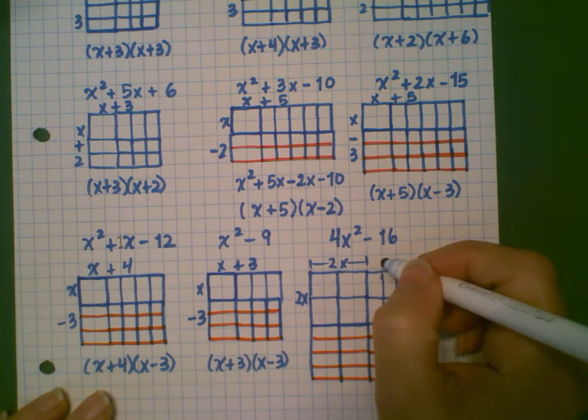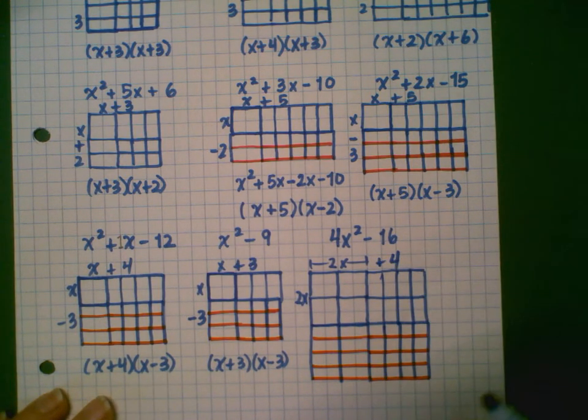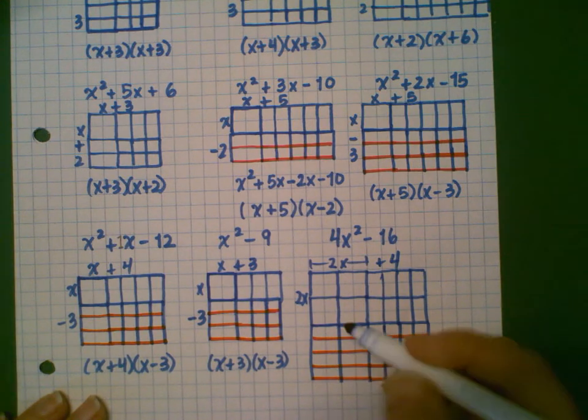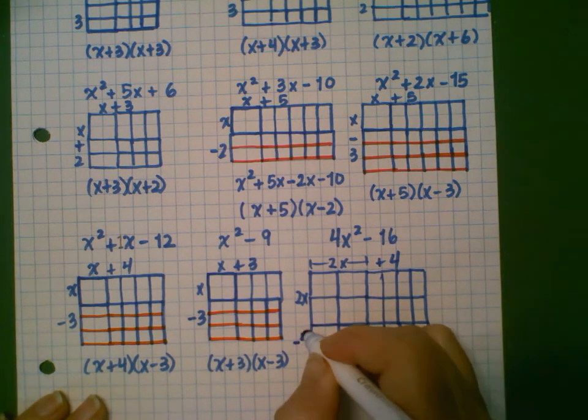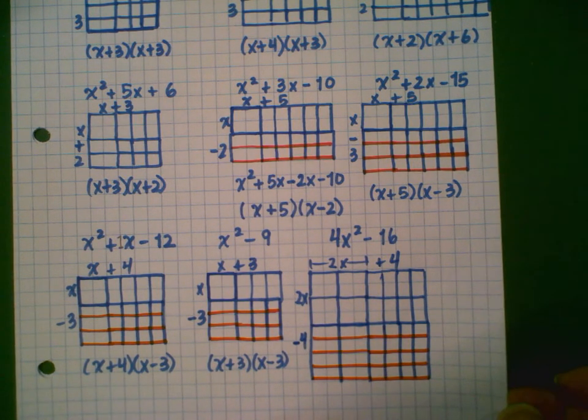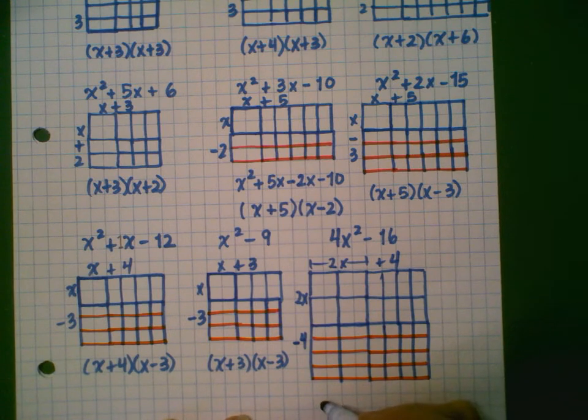So this is plus 4, and because these bars were negatives, it's negative 4. So my factored form of this binomial is 2x plus 4 and 2x minus 4. That one was a little trickier.